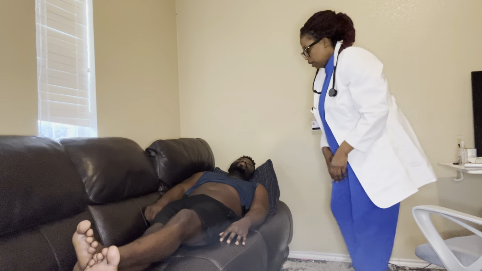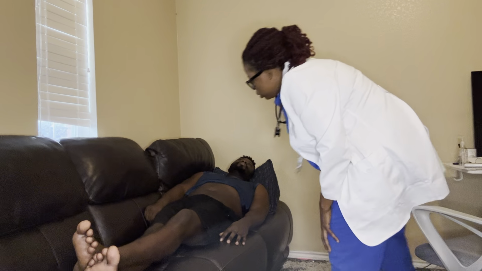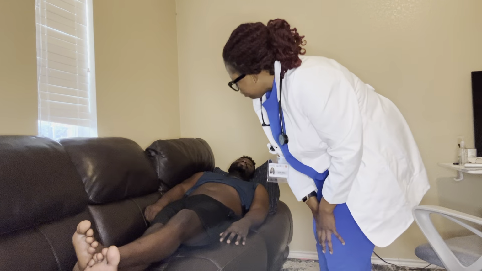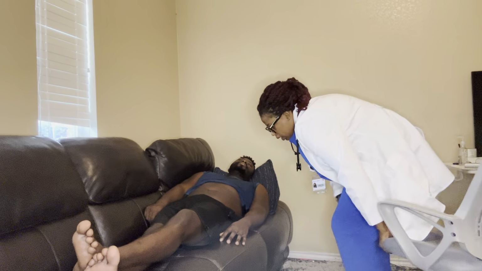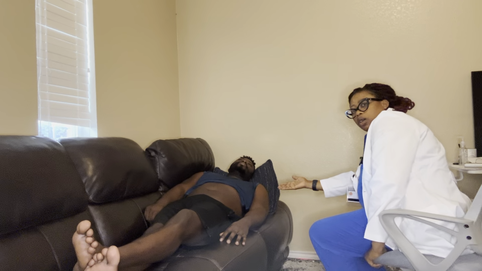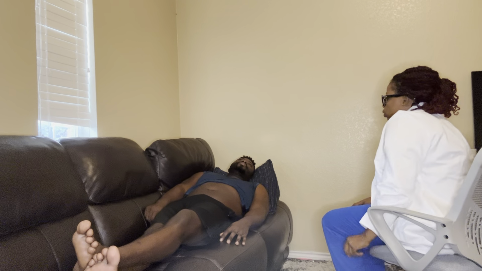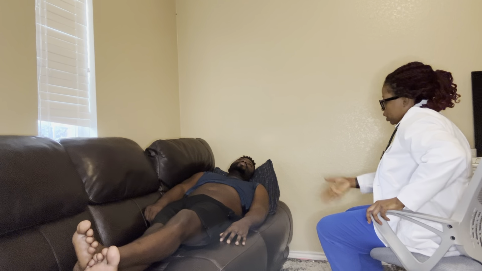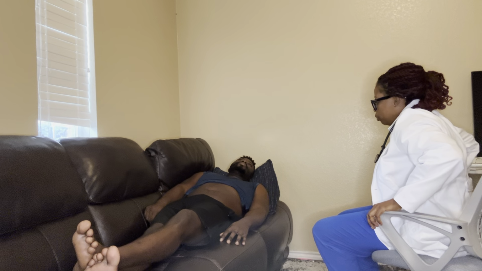I'm gonna observe the abdomen at an eye level. Also looking at this level right here, I can see the breathing is easy while observing the abdomen. Also I can see there's no abnormal breathing pattern.